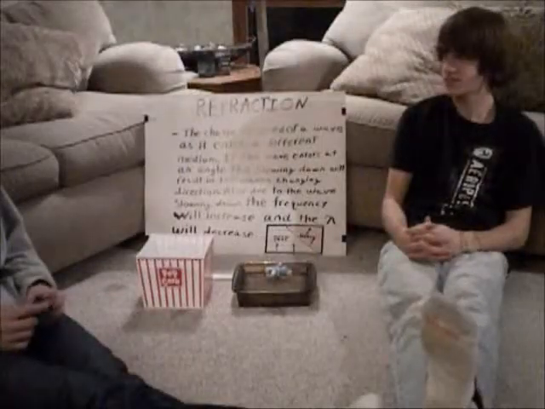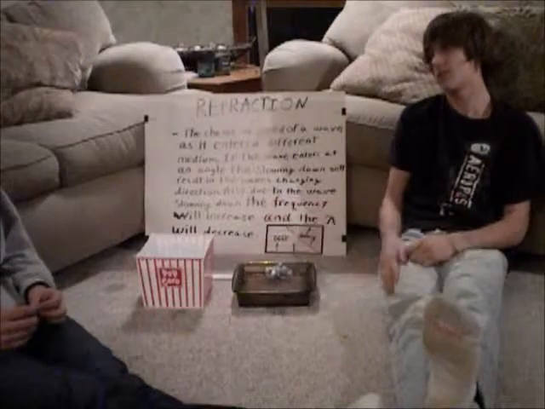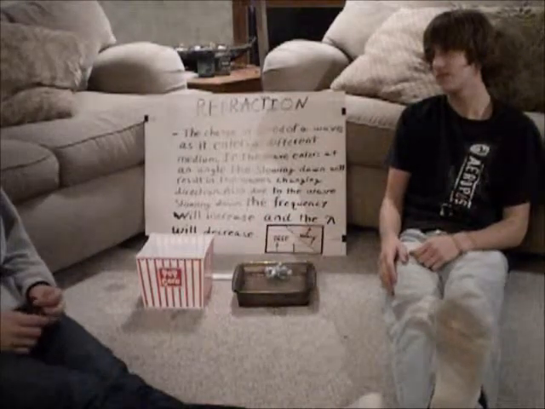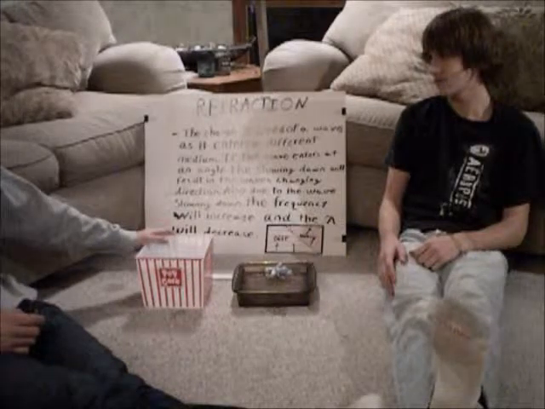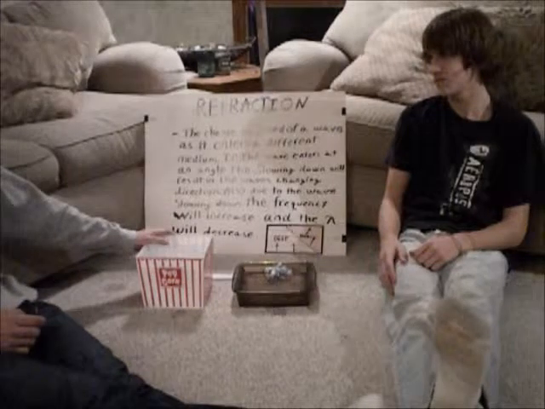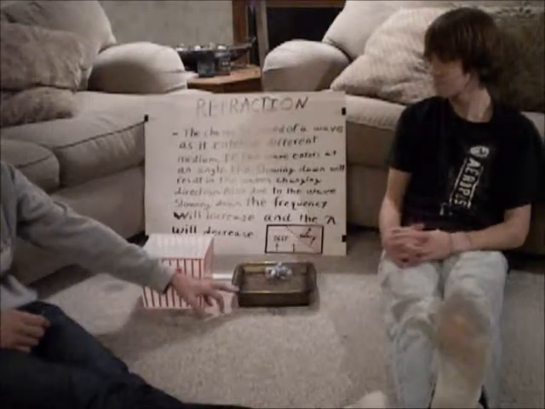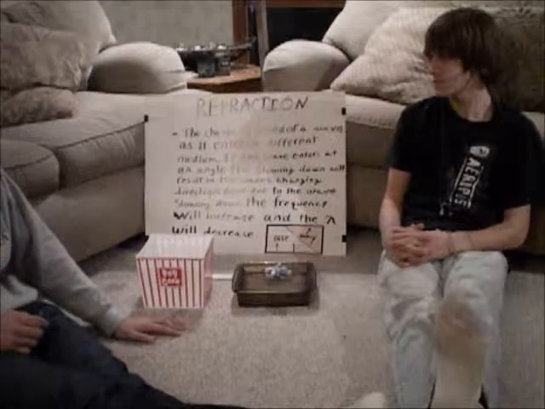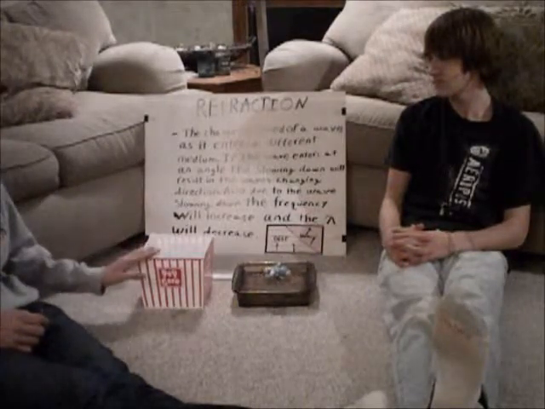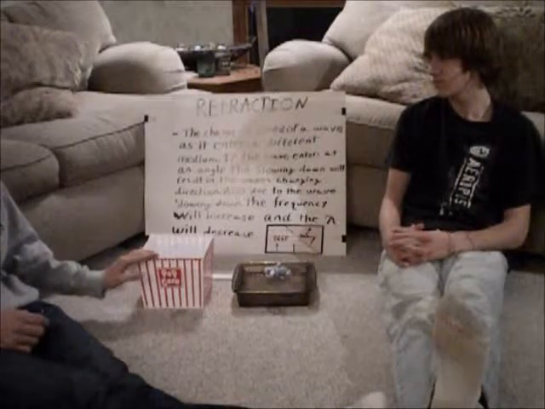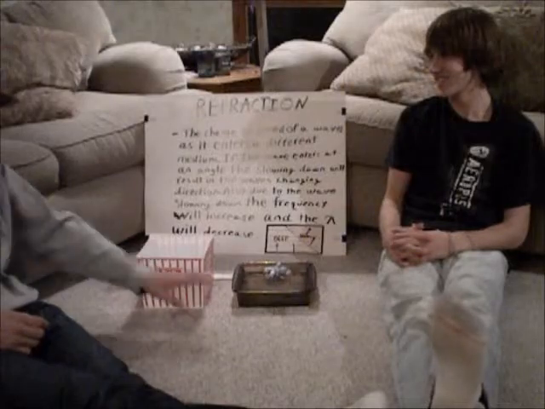So, Jason, what did you learn about my final example right here? Well, I learned that in the deep container, the waves will move a lot faster than the ones in the shallow container. And also, the frequency in this one is a lot higher than the one in this one. And it's the exact opposite for the wavelength. Longer here and shorter here.